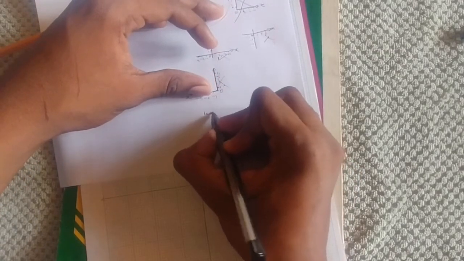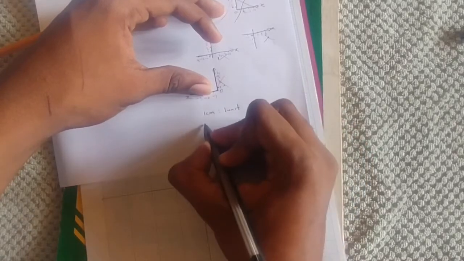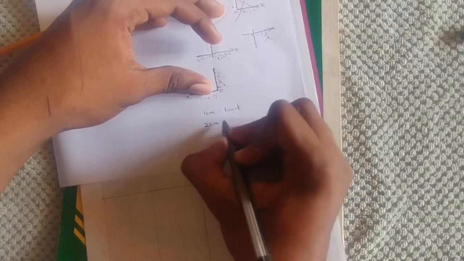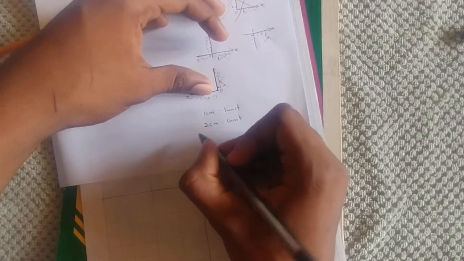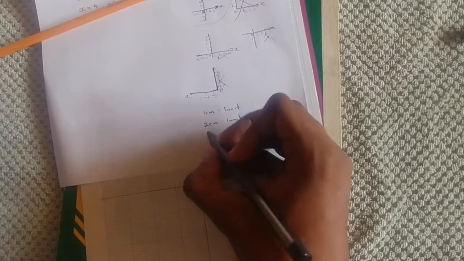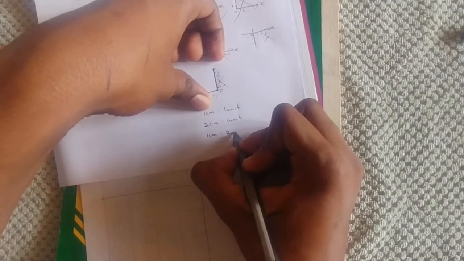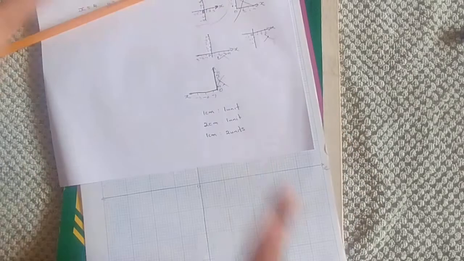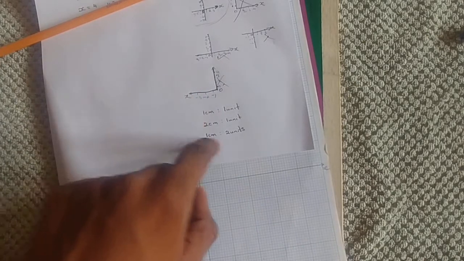So 1 cm is to 1 unit. We can use 2 cm is to 1 unit. And we can also use 1 cm is to 2 units. And any other combination, you can have 1 centimeter is to 5, 5 centimeters is to 1. It doesn't matter. Let's just look at this.